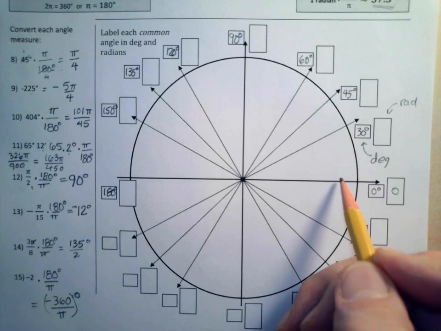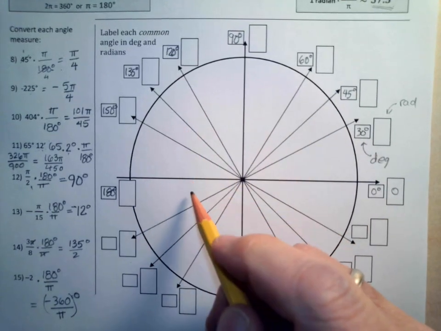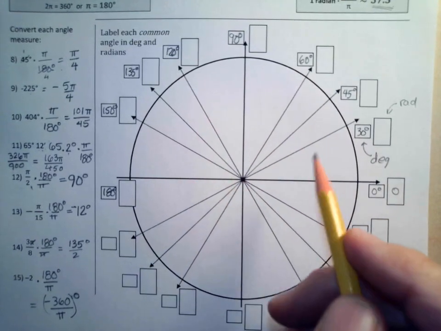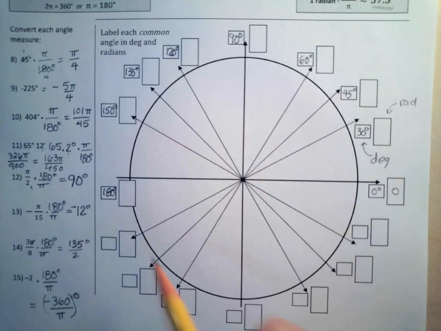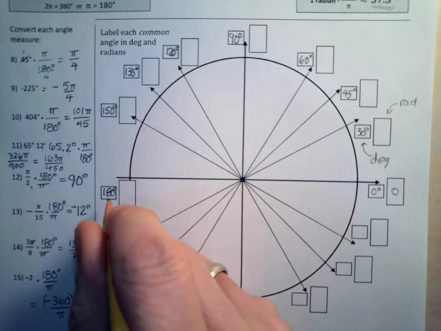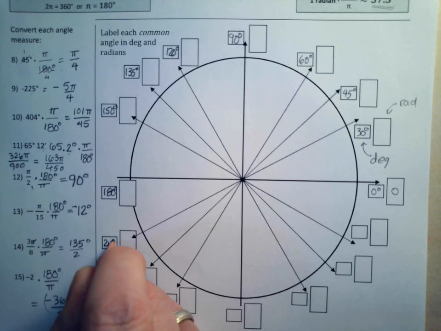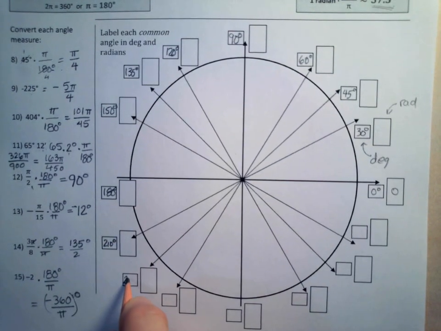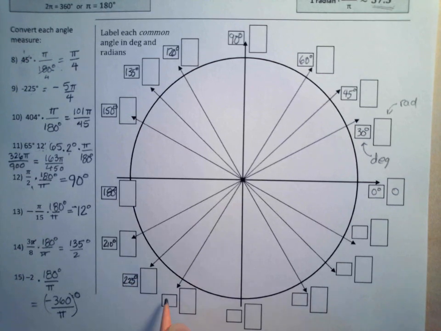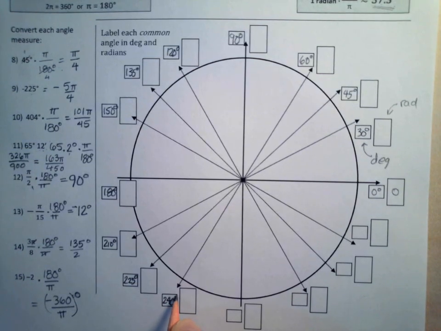So these are all the angles that have reference angles of 30, 45, or 60 as we go around. All right, so we have 180 degrees, 210 degrees, 225 degrees, 240 degrees, 270 degrees.